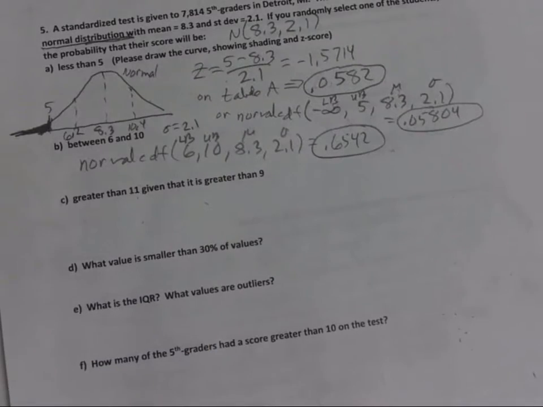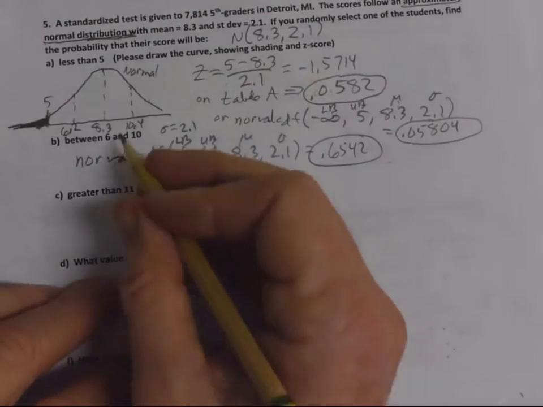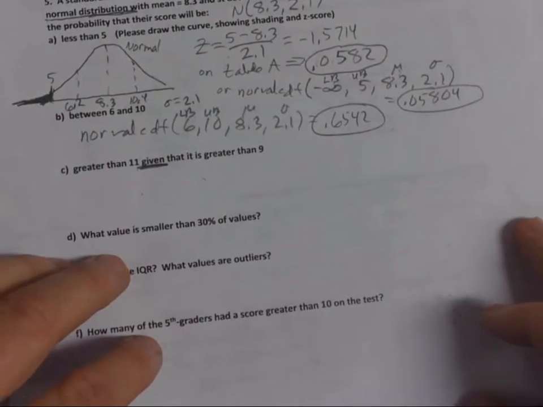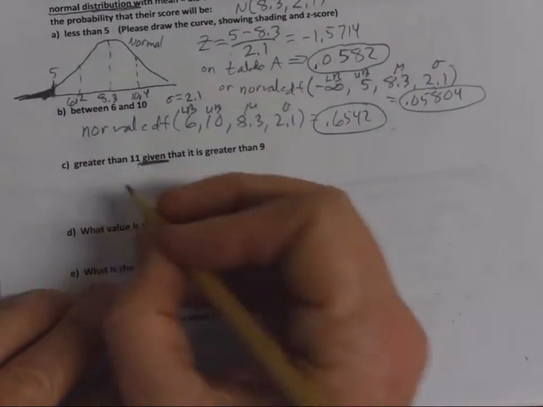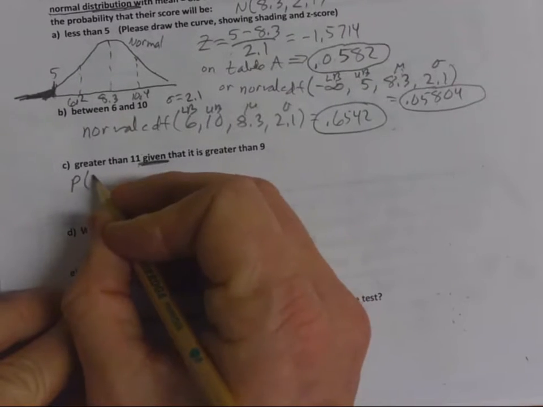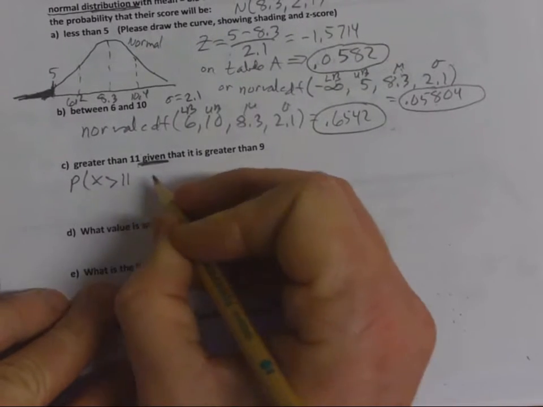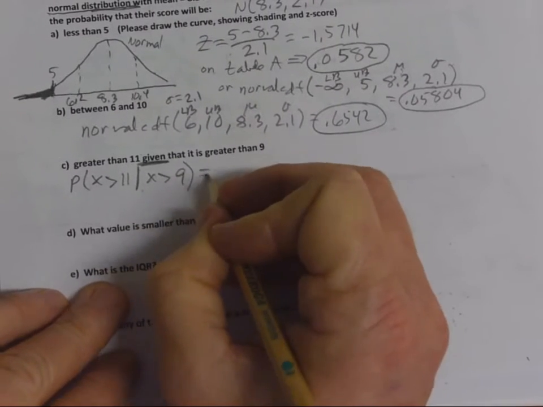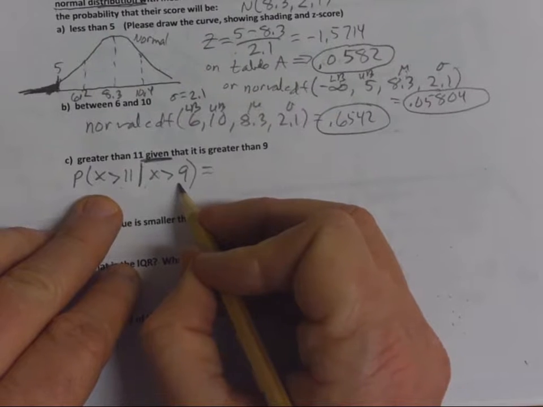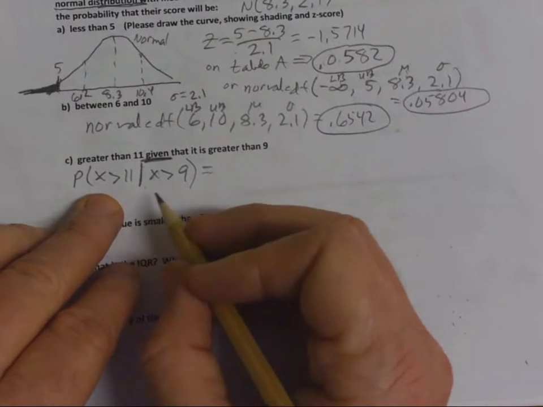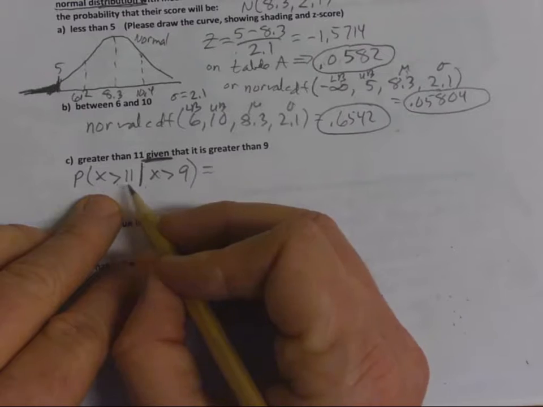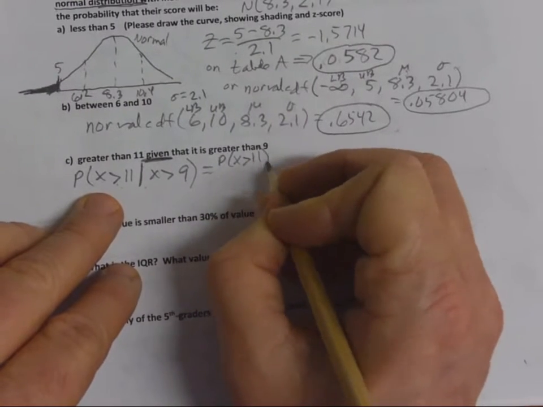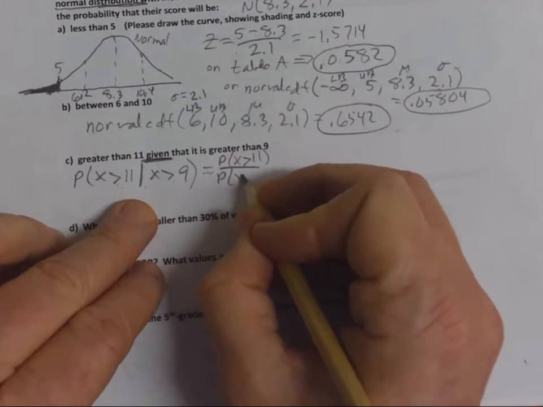All right, and so now this is a little bit new. I've actually tried to do some bonus problems like this. In a normal curve, the probability of one thing given another, and it's similar to what we did up there with the uniform curve. So what's the probability that we would get greater than 11 given that our x value is greater than 9? Well, that is the probability of both of those things over the probability of the second one. But what's the easier way of saying that x is greater than 11 and it's also greater than 9? It's just the probability that x is greater than 11, divided by the probability that x is greater than 9.